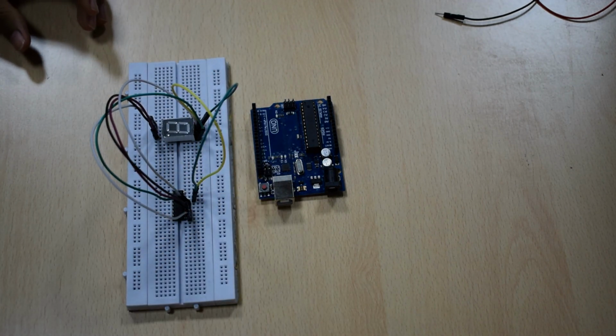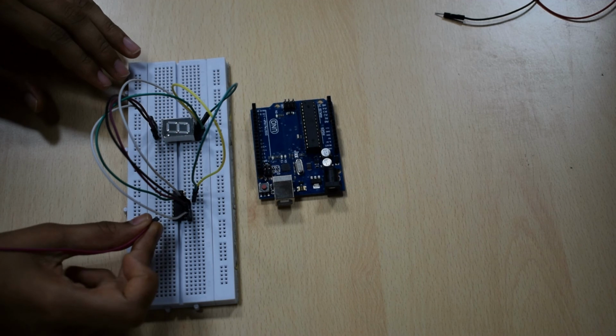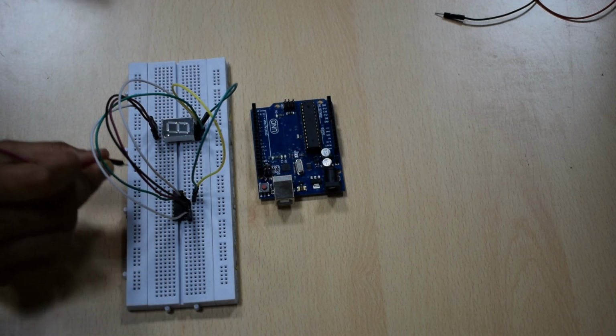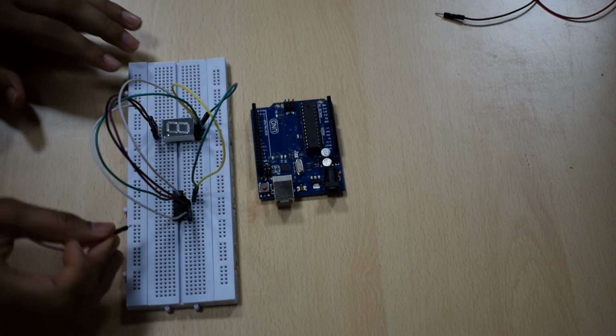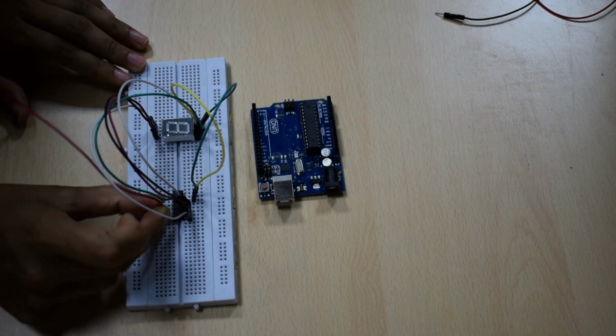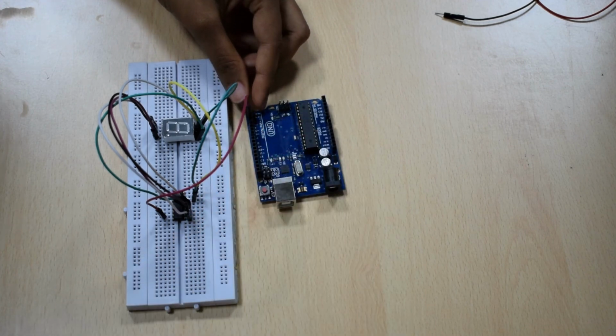Once this is done, we will connect the inputs, that is ABCD, to the Arduino board. A is the 7th pin on the IC, that is 1, 2, 3, 4, 5, 6, 7. 7th pin on the IC to the second pin on the Arduino board.